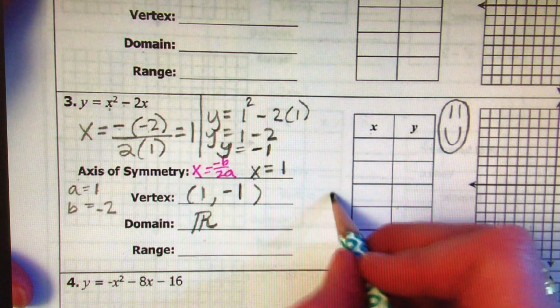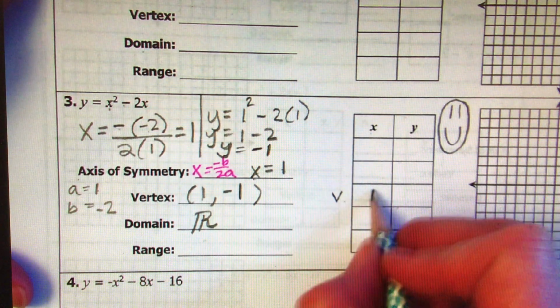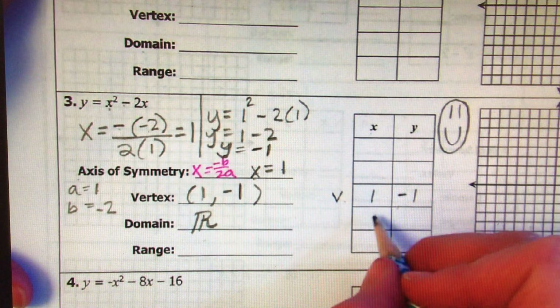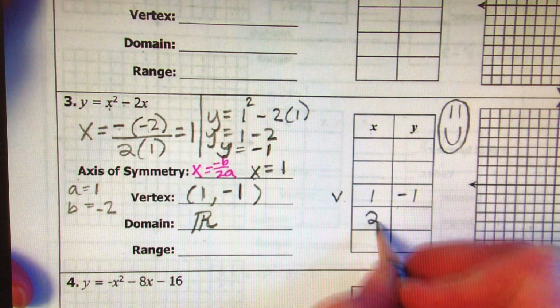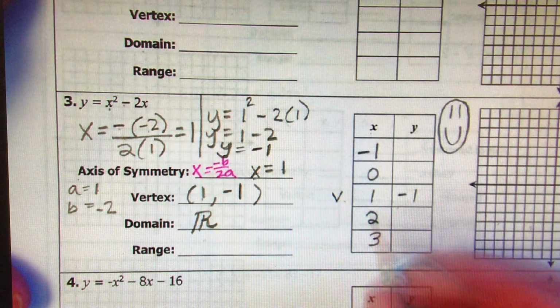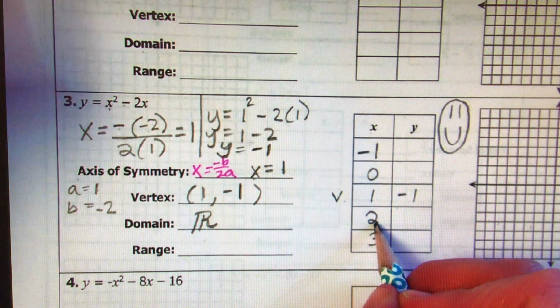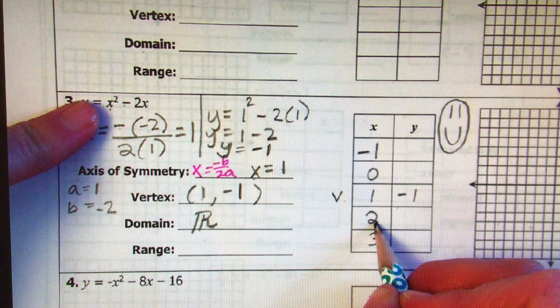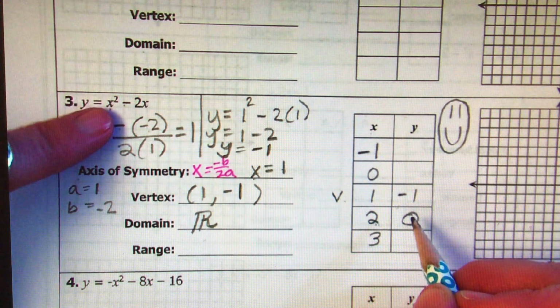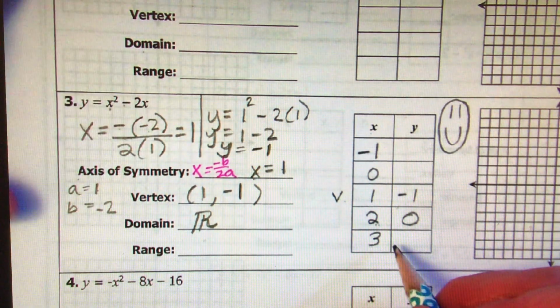Okay, let's start plugging in. So my vertex I'm going to put on my third row. I have 1, -1. I'm going to go up 2, 3, 0, negative 1, and now I'm going to start plugging in. If I plug 2 here, 2 squared minus 2 times x, I'm going to end up with 0, because 4 minus 4 is 0.